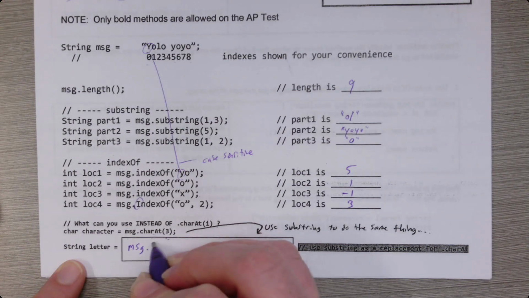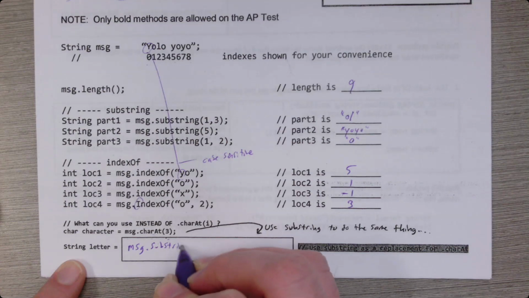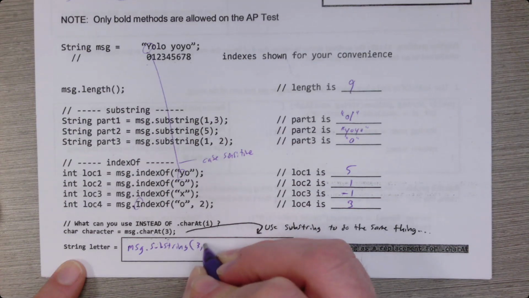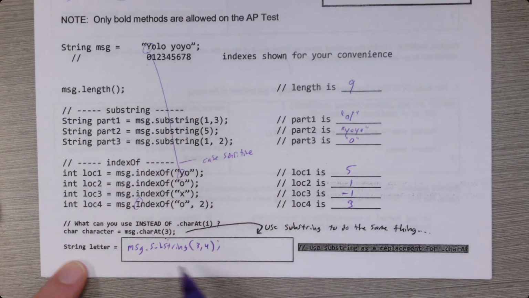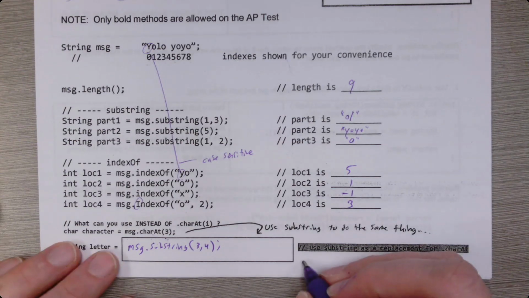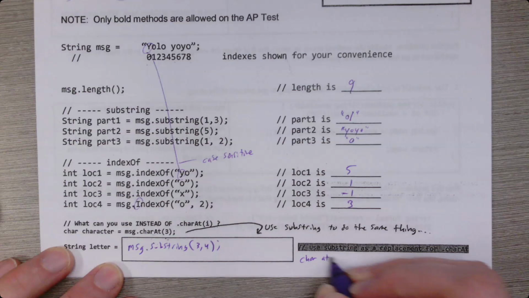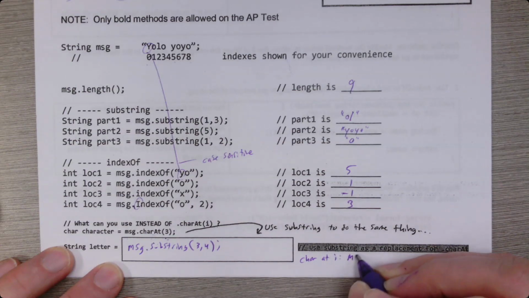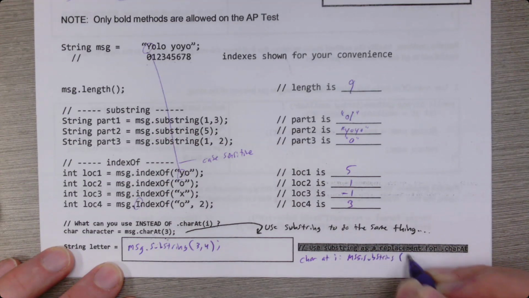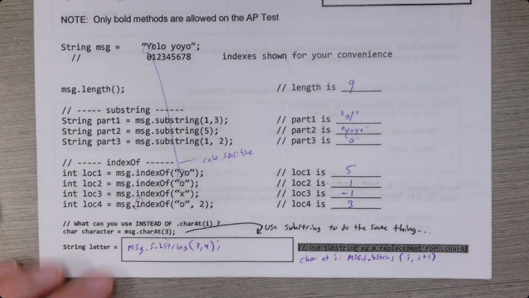So we'll say message.substring 3 to 4. If this was happening inside the context of a loop and you just wanted to get a single character at index i, you could say message.substring start at i, end at i plus 1. And then whatever i is, that's the index that you're going to get a single letter at.